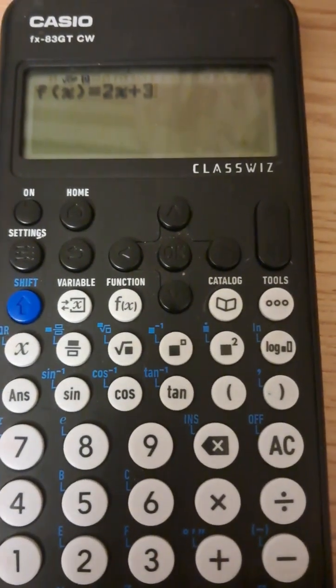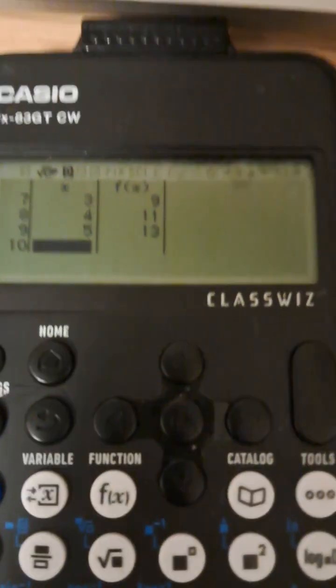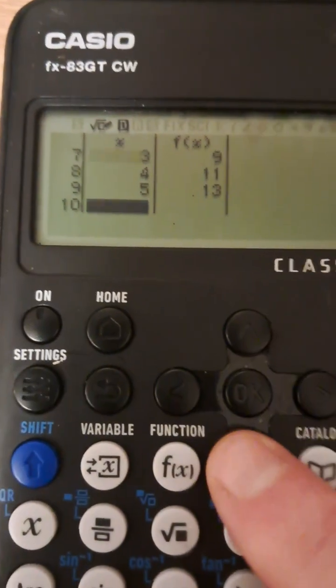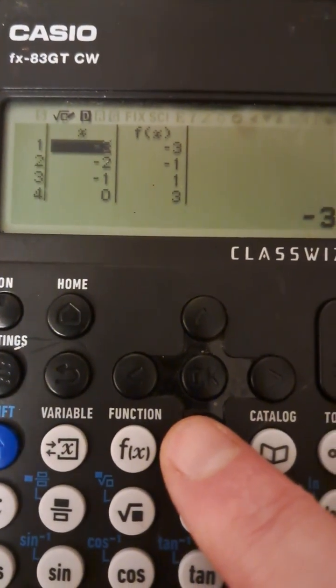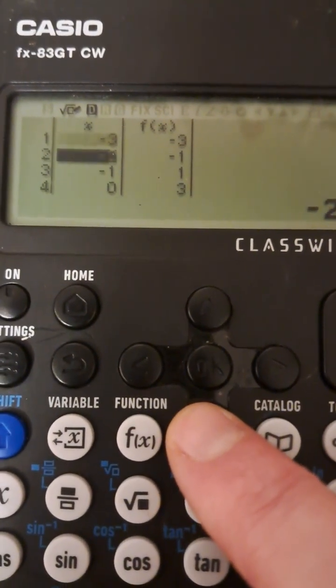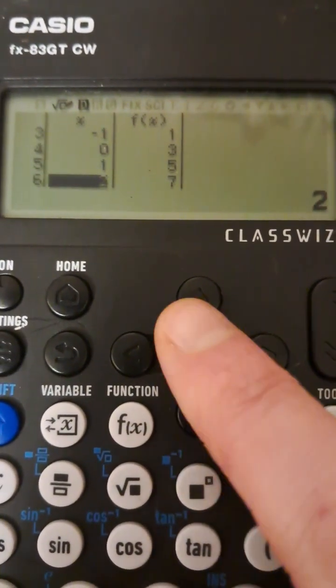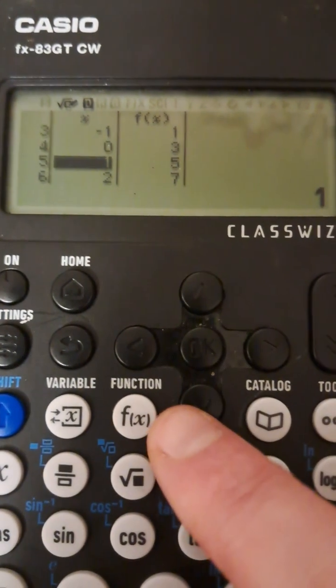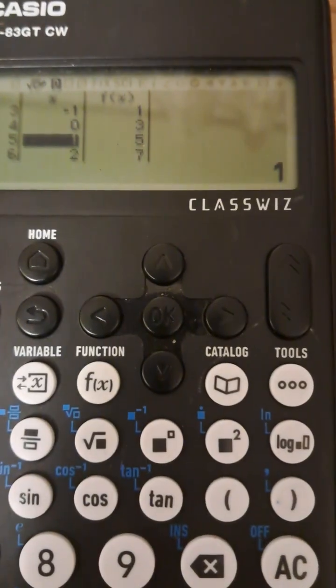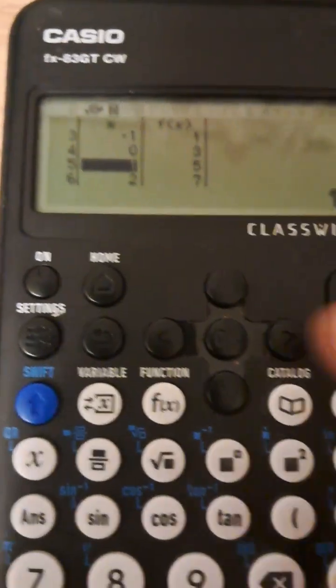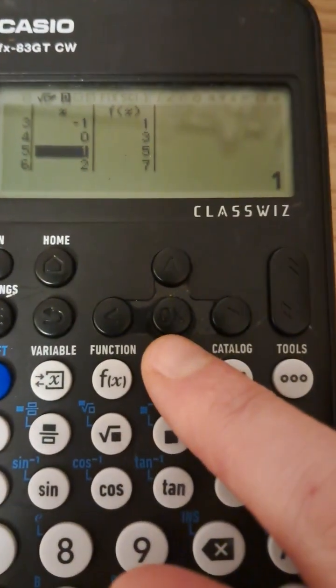Okay, and execute. And now, if you can see that, from -3 for X, I've got my Y coordinates going all the way up. And if we just choose that one, so value of X is 1, 2 times 1 is 2, add 3 is 5. So you can just do a very quick double check, make sure you put it in correctly.